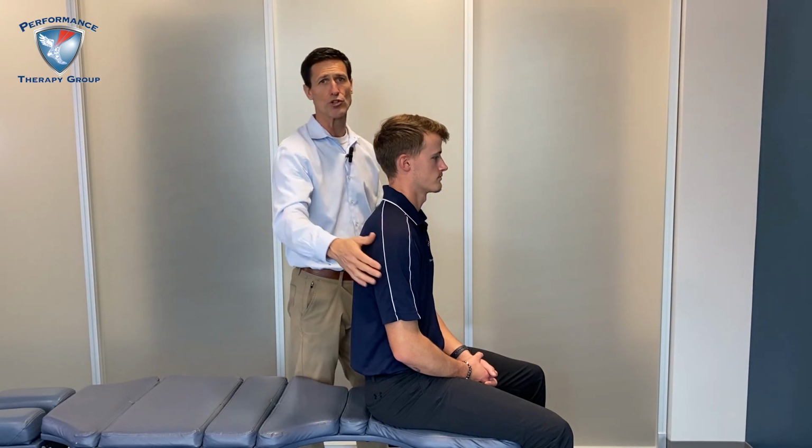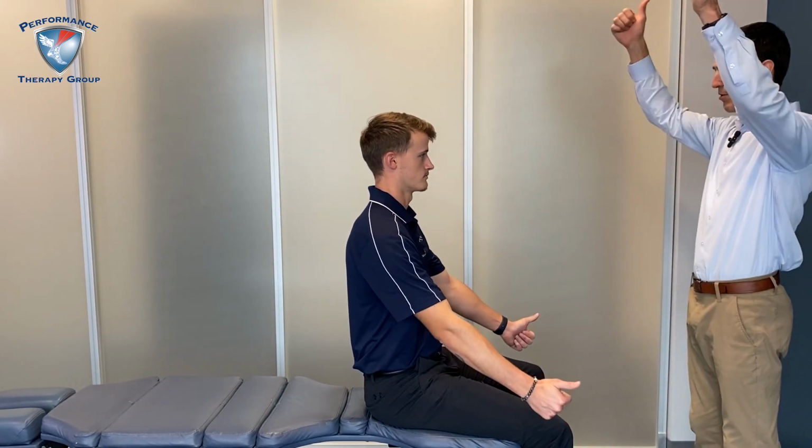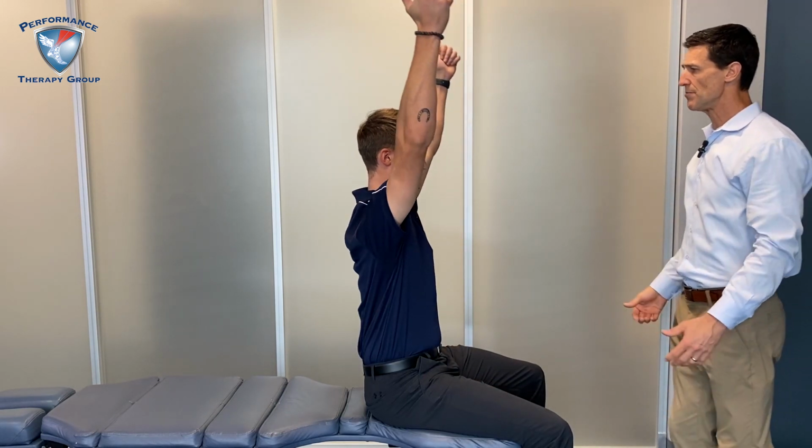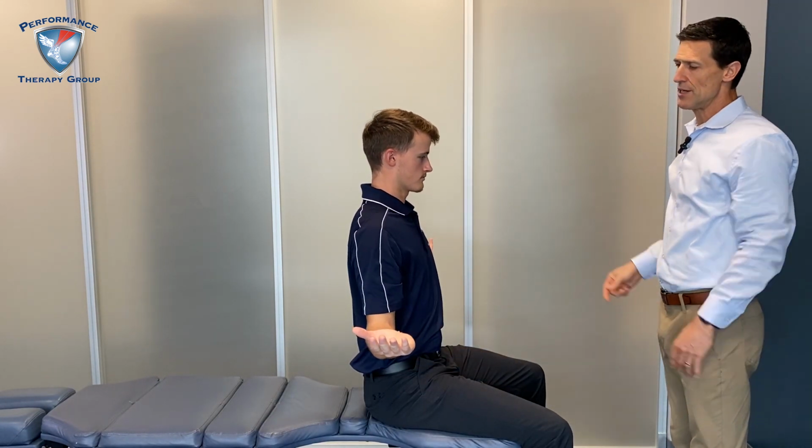We also check shoulder range of motion. So we take you through the range of motion here. So all the way up overhead, good, then back behind you, and then hug yourself. So we're just looking generally, how do things move? Yep, just like this, externally rotating. So now we've checked the head and shoulders. Now we have to check the thoracic spine.